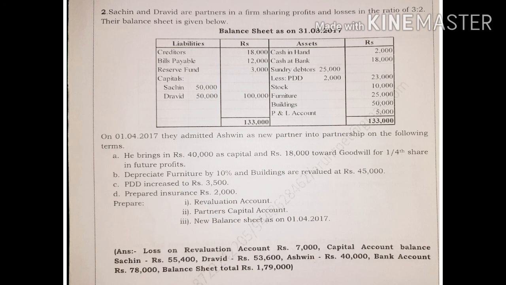Next, prepaid insurance. Prepaid insurance is a current asset. It is the next year's insurance installment that was paid in this year. Any prepaid expense, including prepaid insurance, is a current asset. First we have to consider it in the revaluation account. It is a current asset, that's why it is a gain on the credit side. Next we have to consider it in the balance sheet on the asset side, in two places. Prepaid insurance rupees 2,000. So these are the items of additional information.